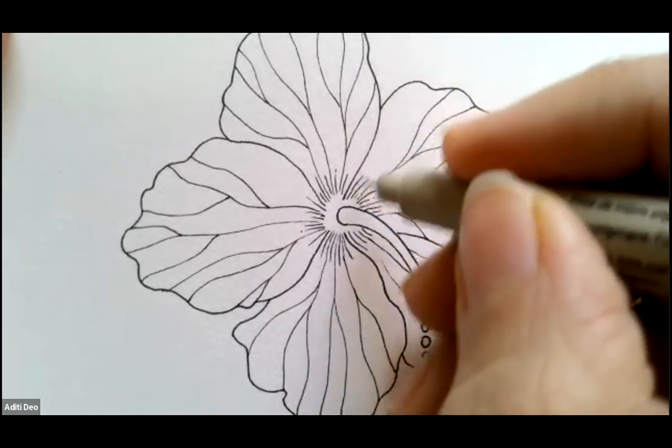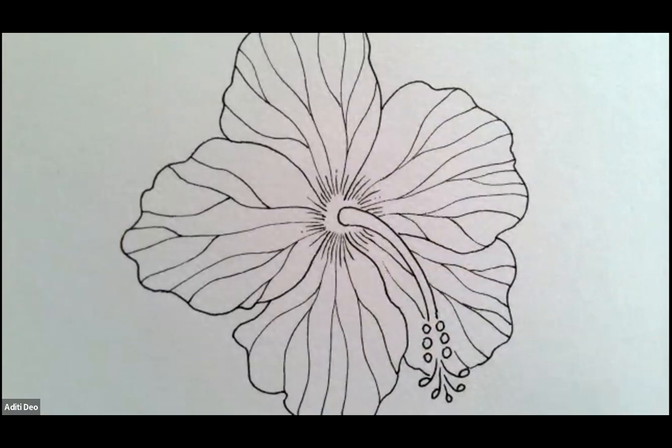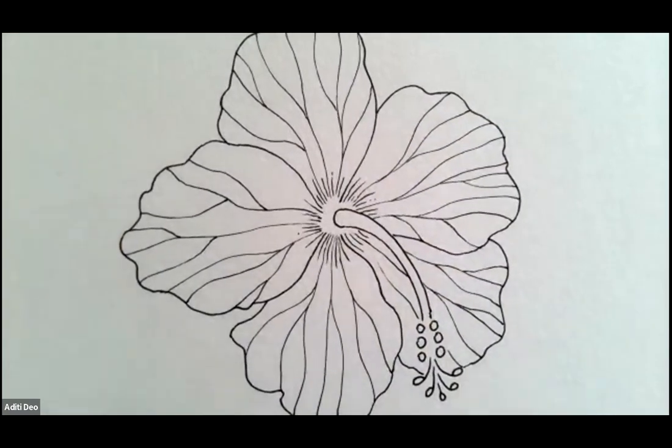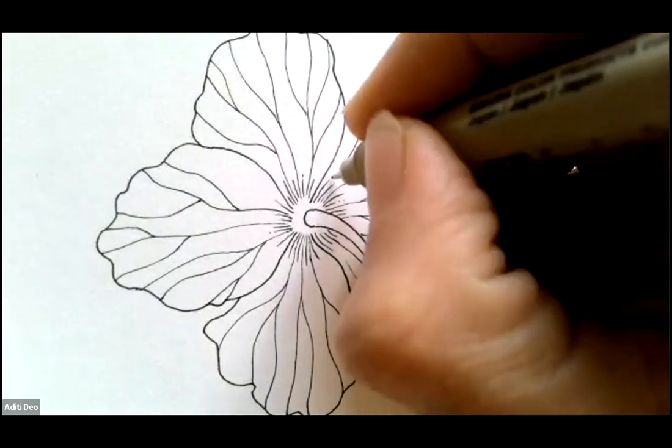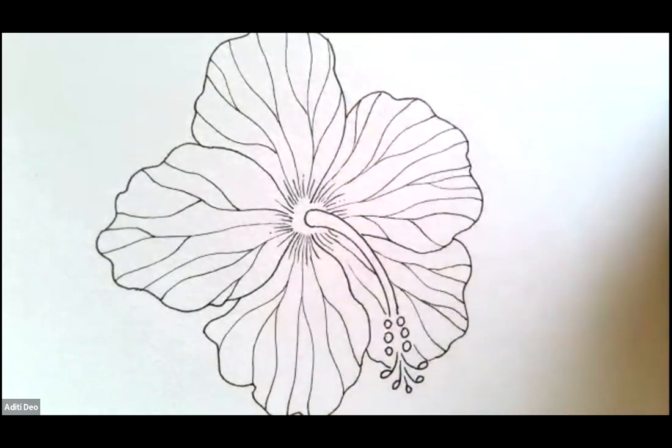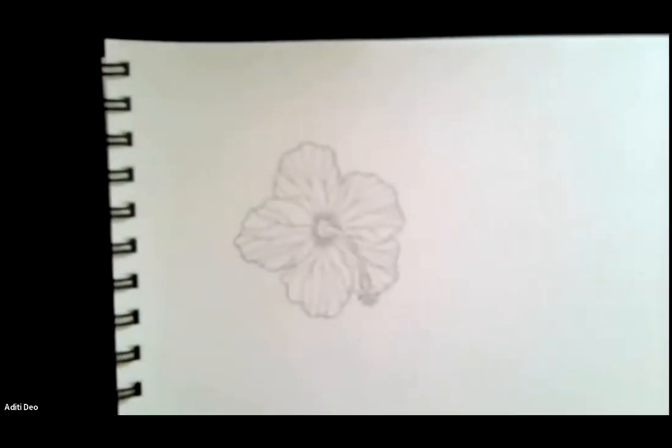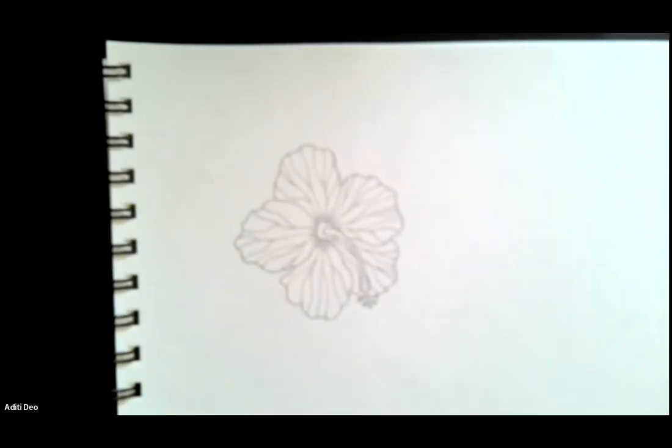But don't do a scribble over here. That scribble looks really, really awful. So some of the things that I personally don't like, and it's not to say that that's wrong, but it's a matter of taste, is, let me show you.